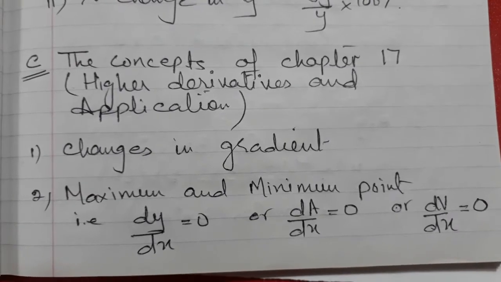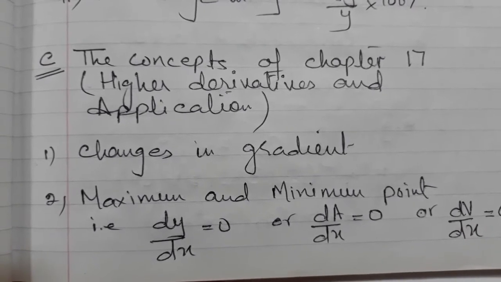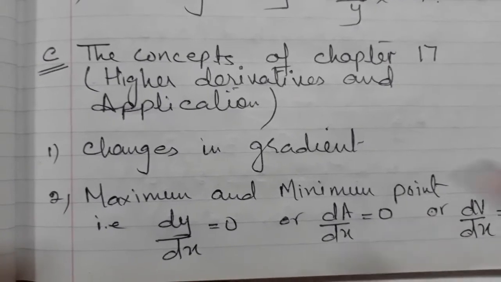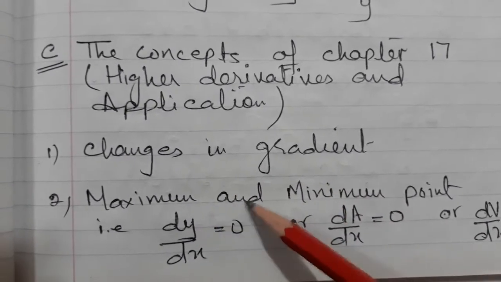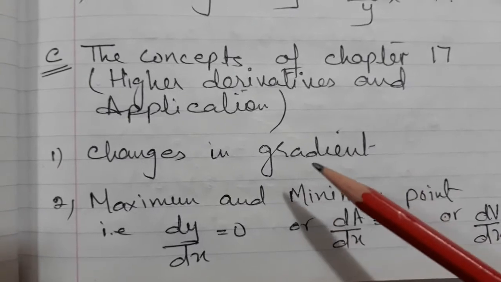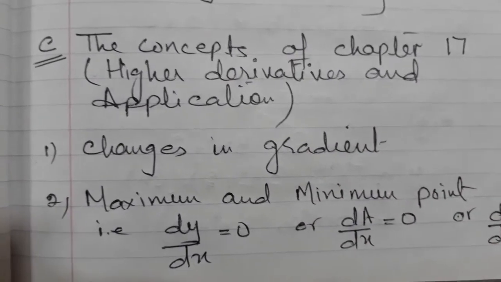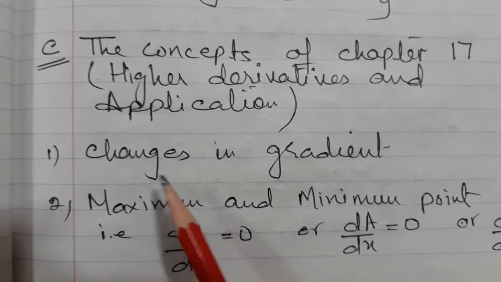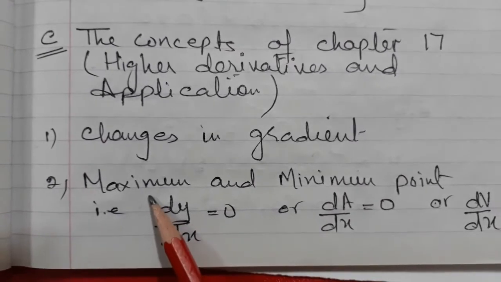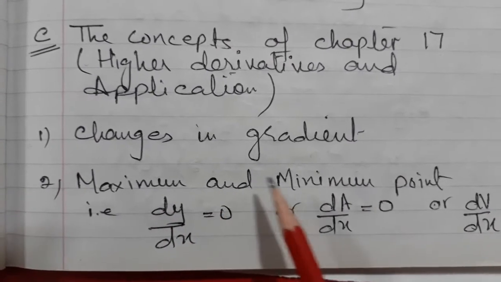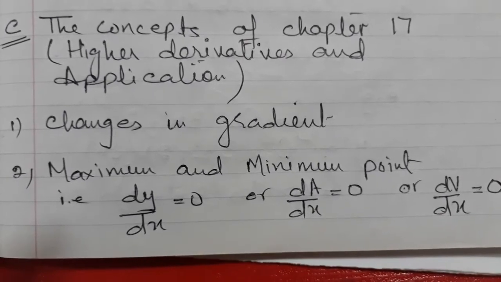Then comes chapter 17, which is about higher derivatives and their application. There we learn the concept of changes in gradient, and if you want to see all this in detail, you can refer to my other video on chapter 17 or chapter 16. You learn that when they ask you to find the maximum or minimum point, you basically put the rate of change equal to 0.